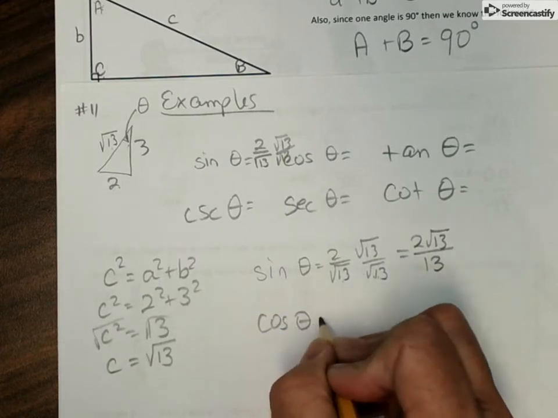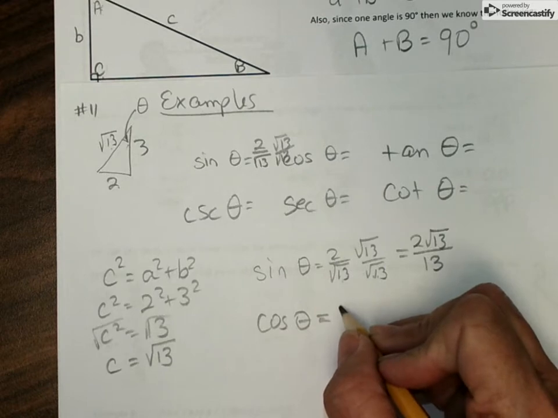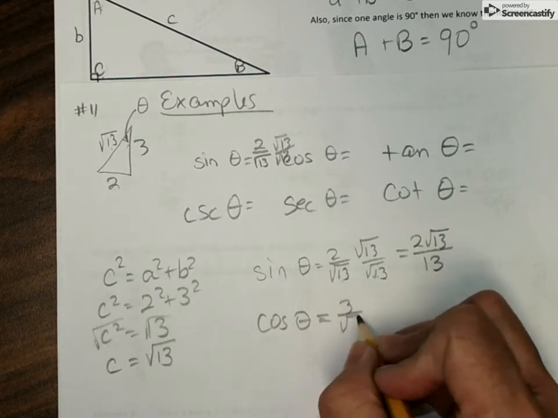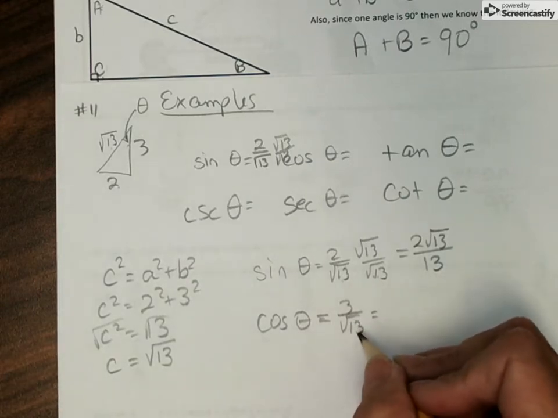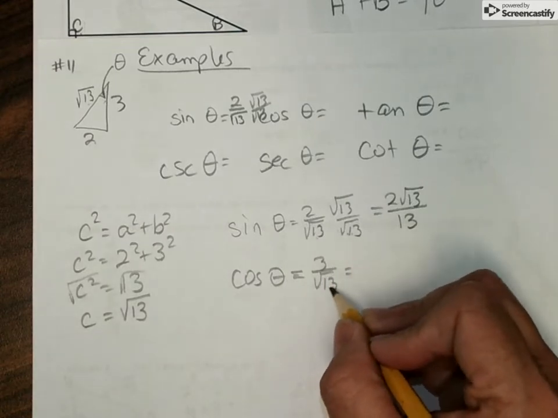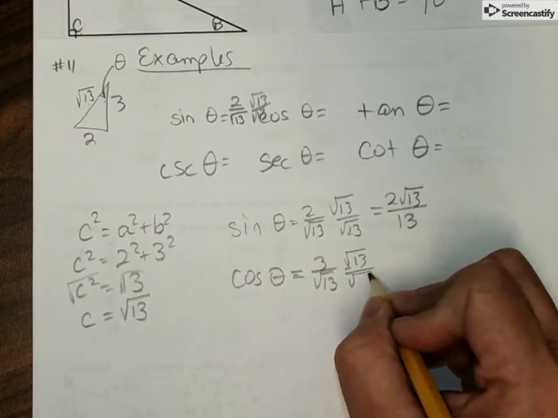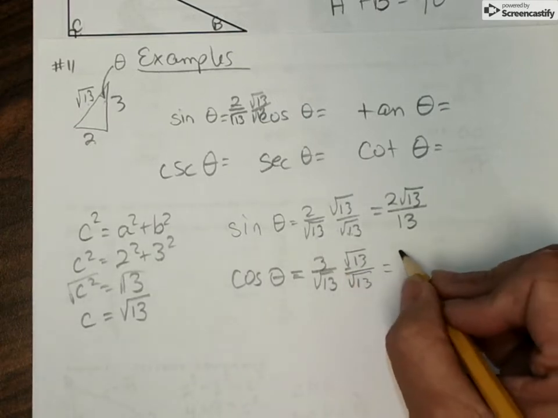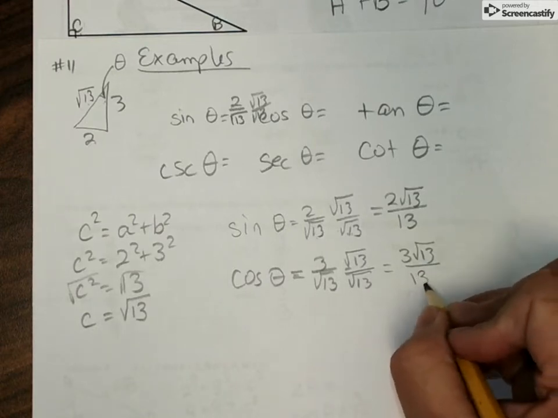Cosine of theta is going to be equal to the adjacent side, which is 3, over the square root of 13. And again, I can't leave that as my answer because I have a square root in the denominator. I need to rationalize this. So I multiply by the square root of 13 over the square root of 13, and I get 3 times the square root of 13 over 13.